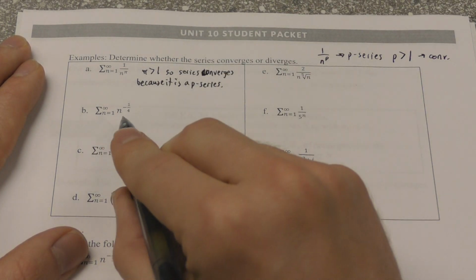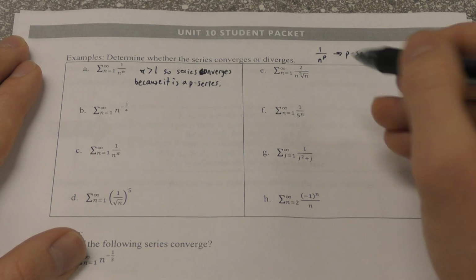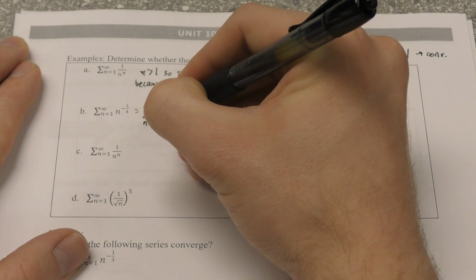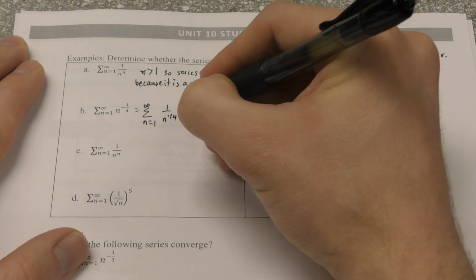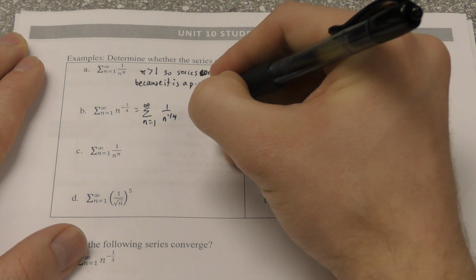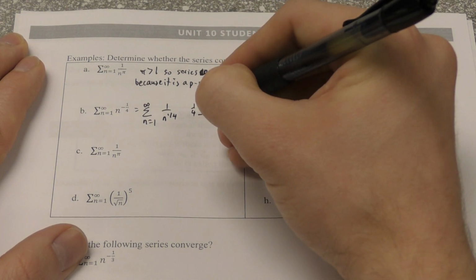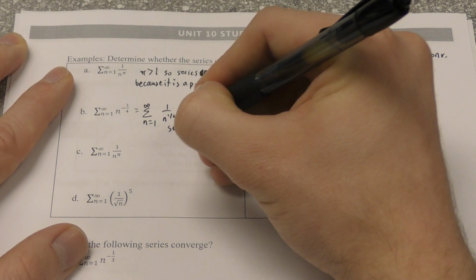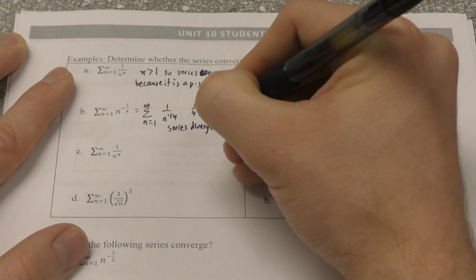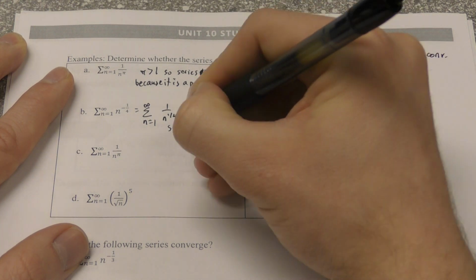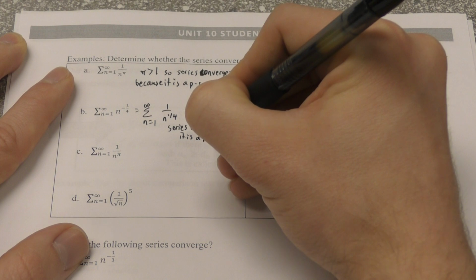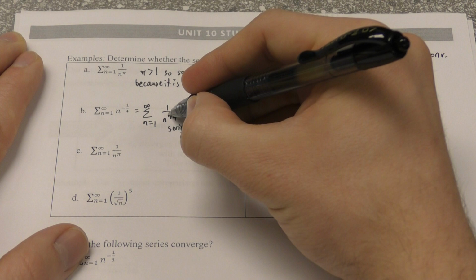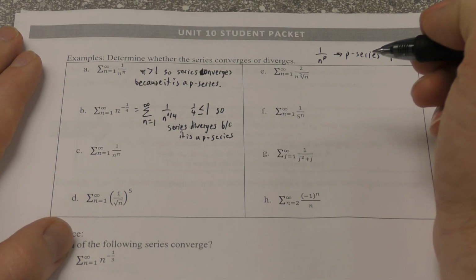All right, we have n to the negative 1/4. We want to try to get things to look like 1 over n to the p. So let me rewrite this sum as 1 over n to the 1/4. And we can tell that 1/4 is less than or equal to 1. So our series diverges because it is a p-series. Notice I stated what's going on with my p-value here and then made my conclusion.